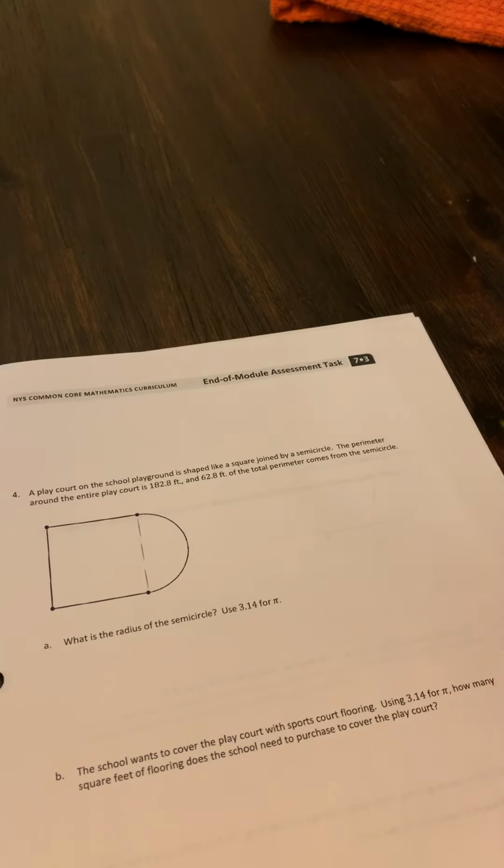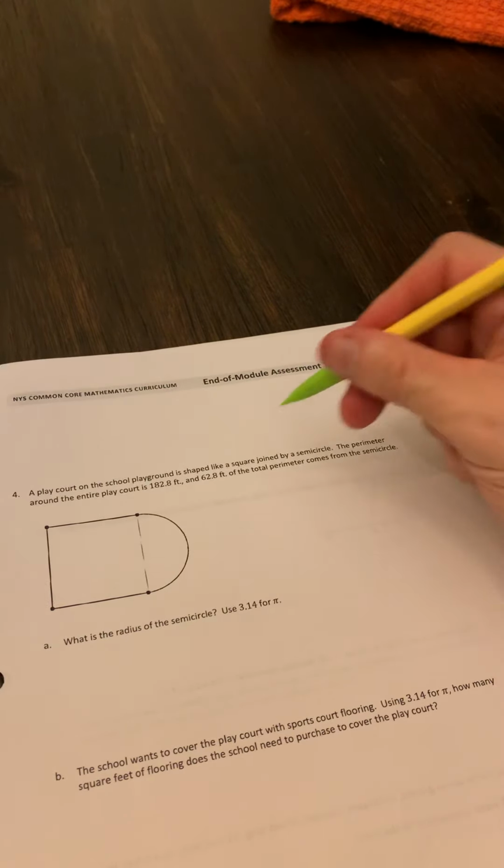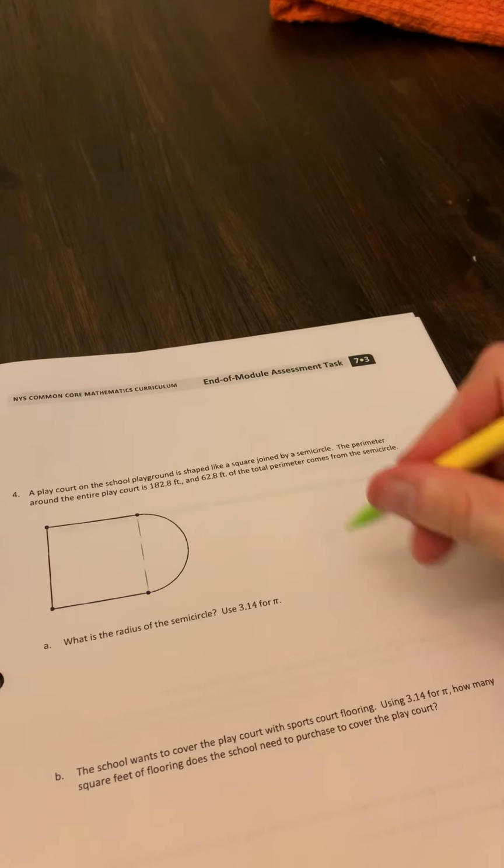Tougher question. The play court in the school playground is shaped like a square joined by a semicircle. The playground around the entire play court is blank, and blank of the total perimeter comes from the semicircle. Wonderful. What is the radius of the semicircle? So the total perimeter comes from the semicircle, 62 and 8/10.